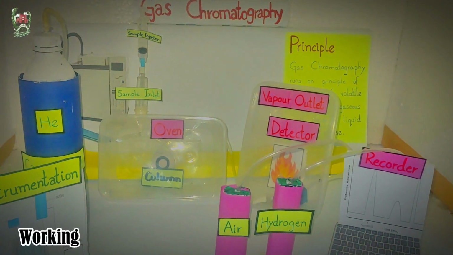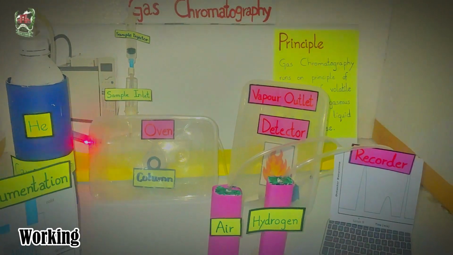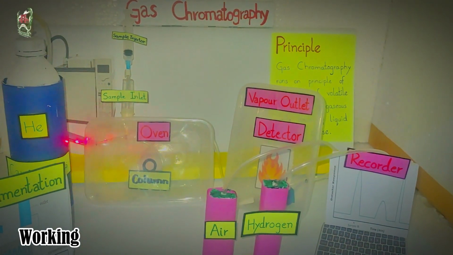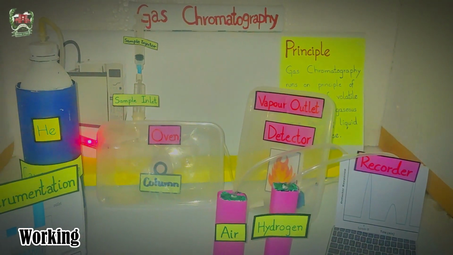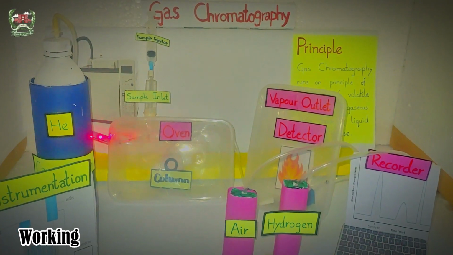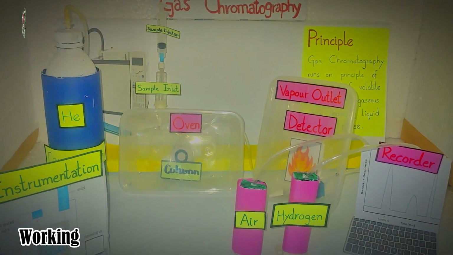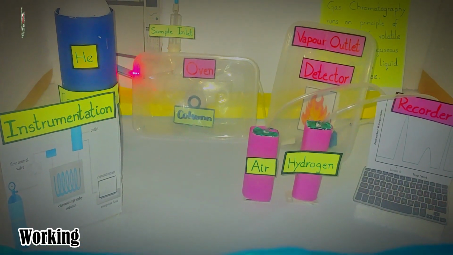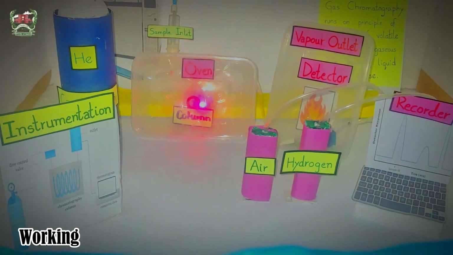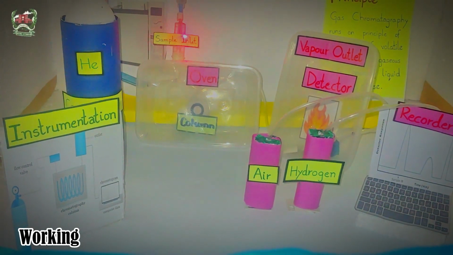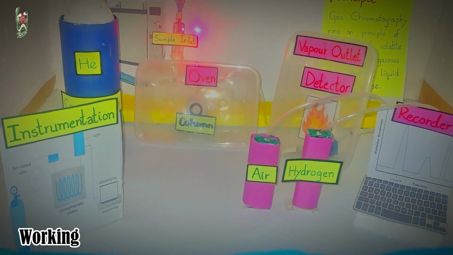Now coming to the working of gas chromatography. Firstly, we will open the gas tank valve, then set the pressure of the gas mobile phase at 40 to 80 per square inch. Now the gas mobile phase will be flowing in the GC column. After that, we will inject the sample through the sample inlet.